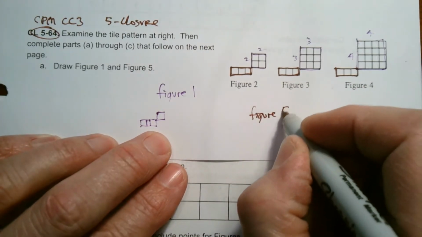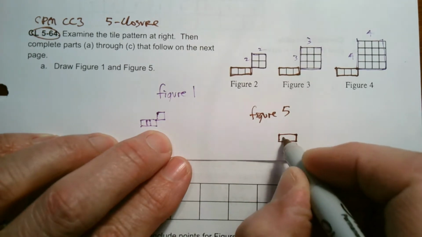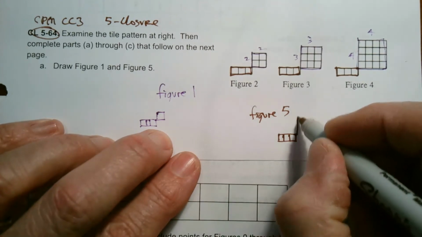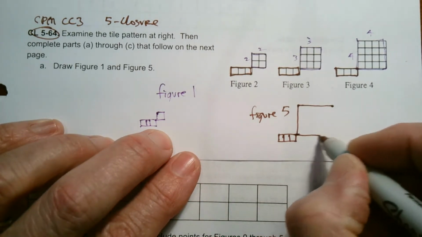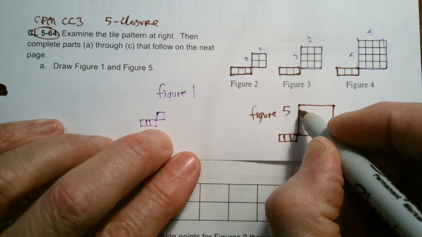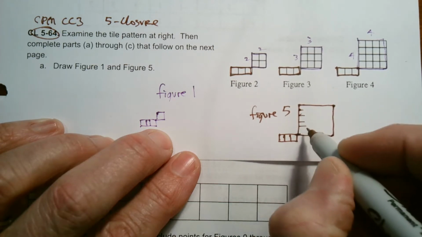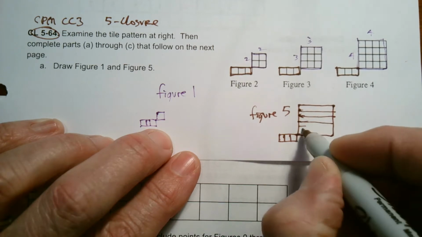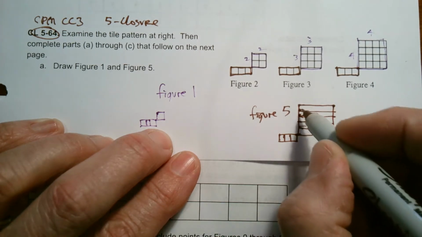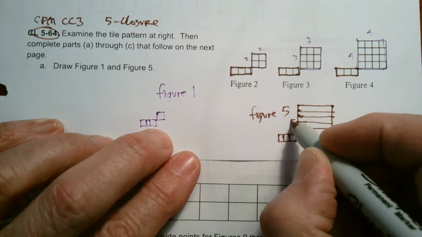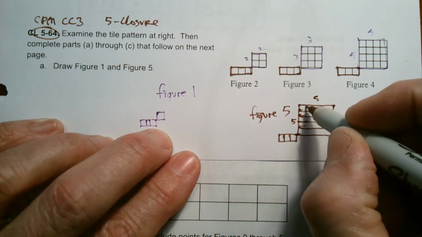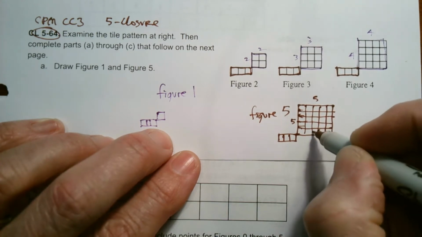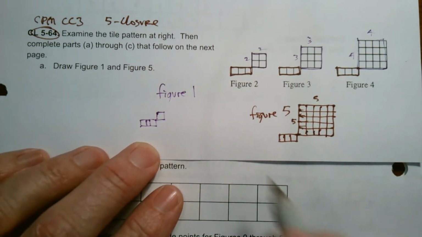So there's figure 1. And then figure 5, if I'm drawing figure 5, it'll be a little bit more because, again, we have this tail of 3 blocks because that's what each of them have. But then it's going to be a 5x5. So let's see if I can draw this somewhat decent. So 1, 2, 3, 4, there's 5, right? So there's 5 rows, because it's going to be a 5x5. Then I've got to go 5 columns. Okay, so there we have it. It's a 5x5. So there's figure 5.